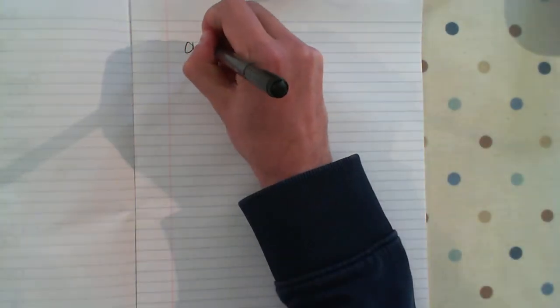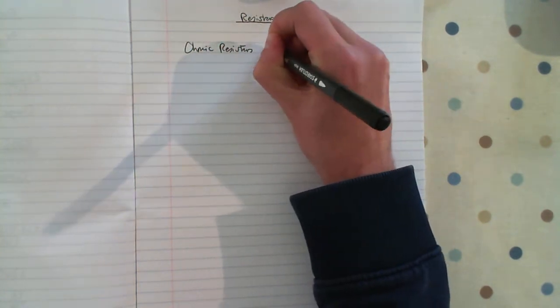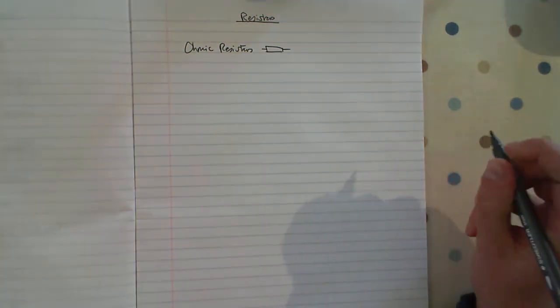We're now going to talk about the properties of different resistors. We're going to start off with an ohmic resistor. So ohmic resistors are normal resistors represented by a rectangle at a constant temperature.